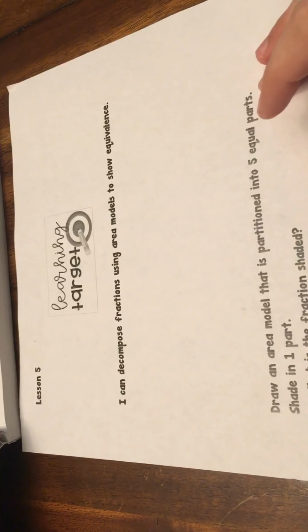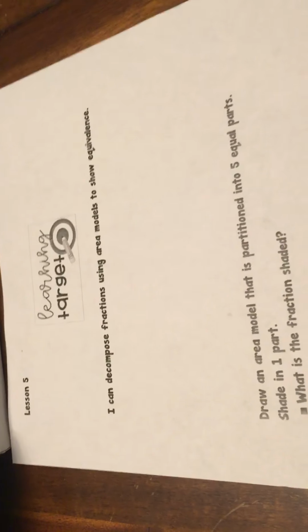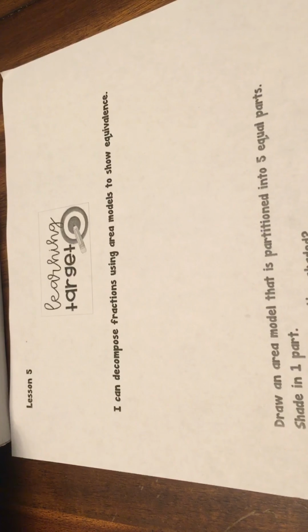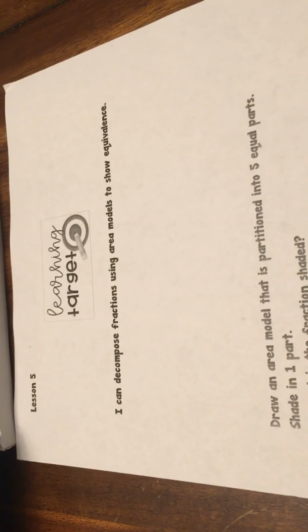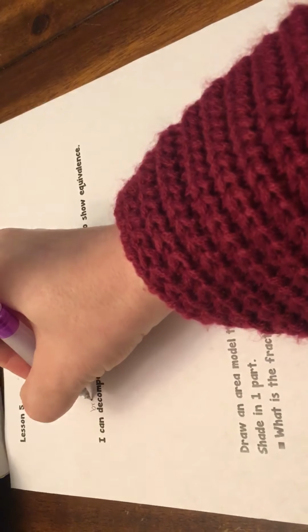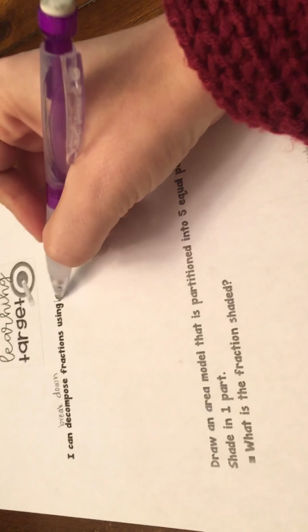Okay guys, today we're going to be completing lesson 5. Lesson 5 is very similar to lesson 4. The learning target is going to sound different, but in a second you'll see that it's pretty much the same. So our learning target is I can decompose fractions using area models to show equivalence. So remember that decompose means to break down. So again, we're breaking down fractions, but we're going to use area models.